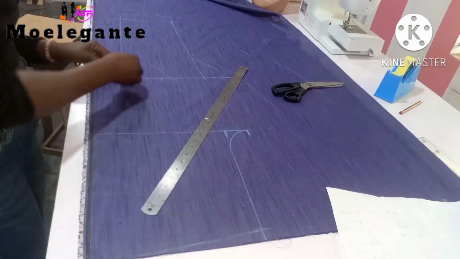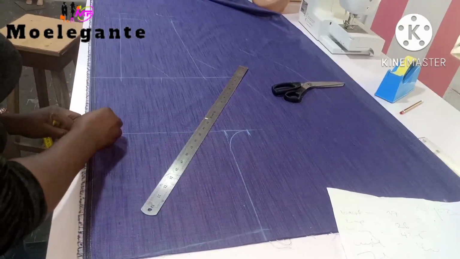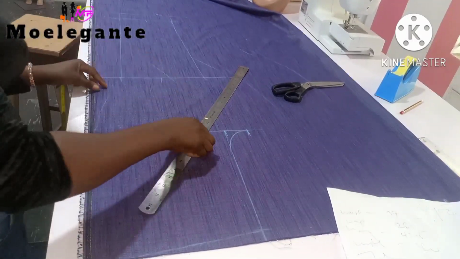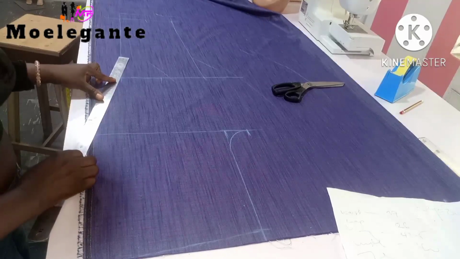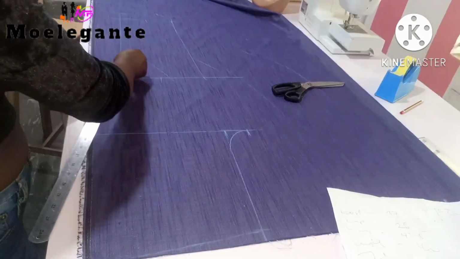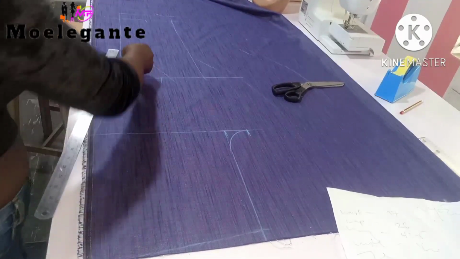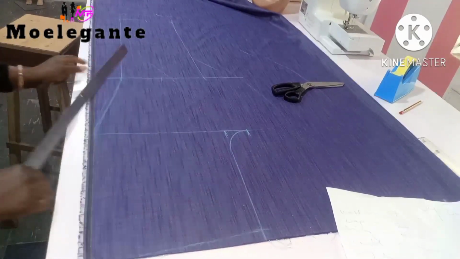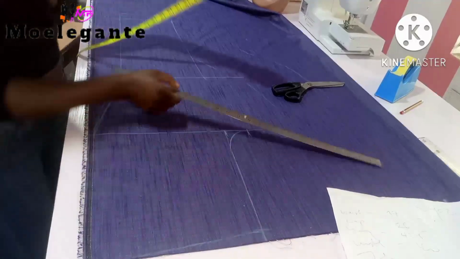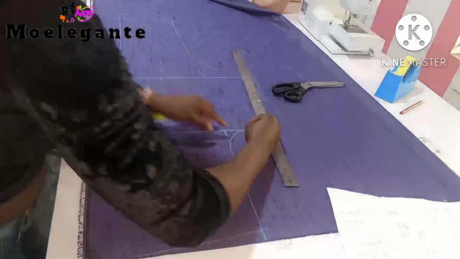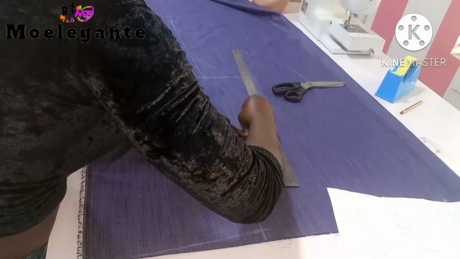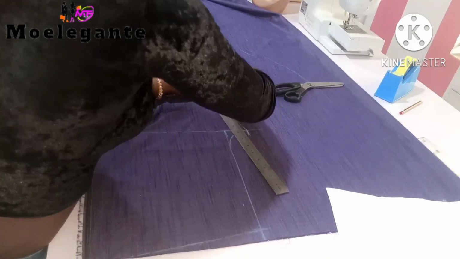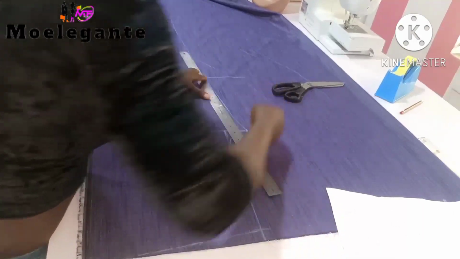At the crotch part, you slightly curve to meet the nail line. I just connected it with my ruler before I curve. That place is not sharp, but please, you curve. And the crotch part is not slant. You slightly curve inward before you connect it back to the nail.